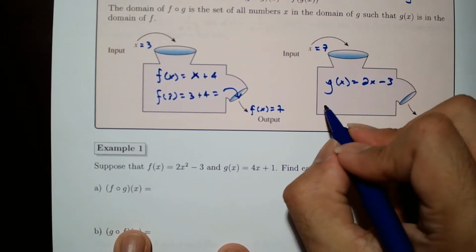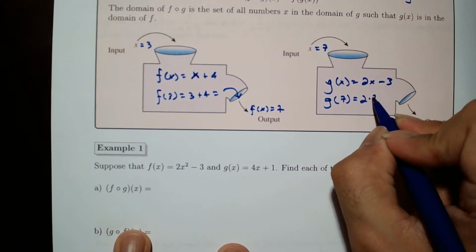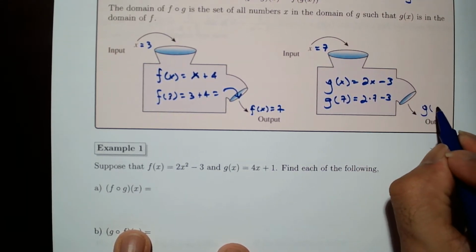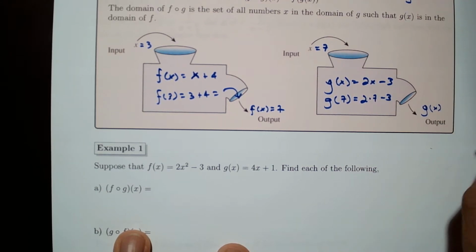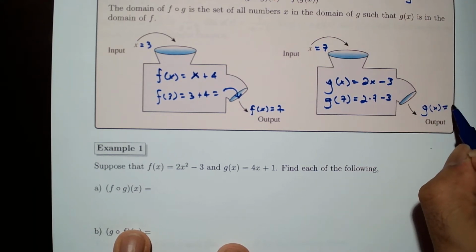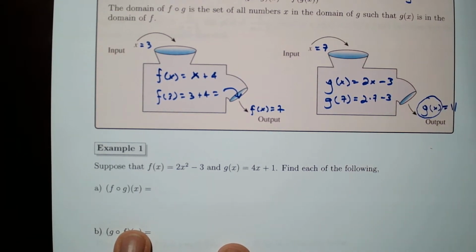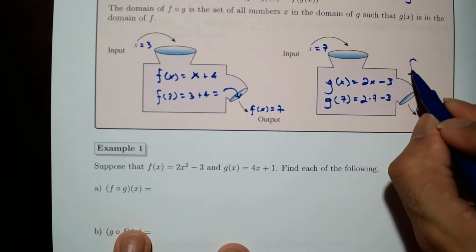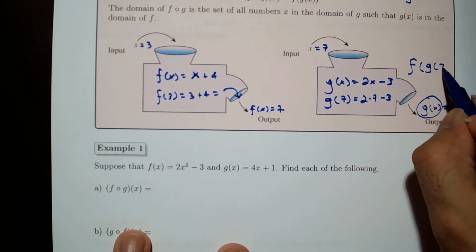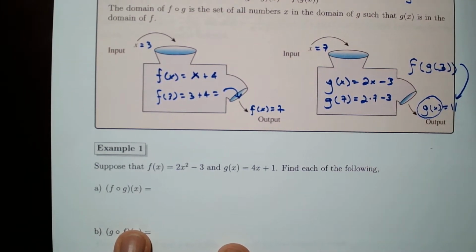So all we do again is plug in 7: 2 times 7 minus 3, that is 14 minus 3, which is 11. If we're strict with the notation, what we're really doing is g of f of 3, and that's what we get, 11.